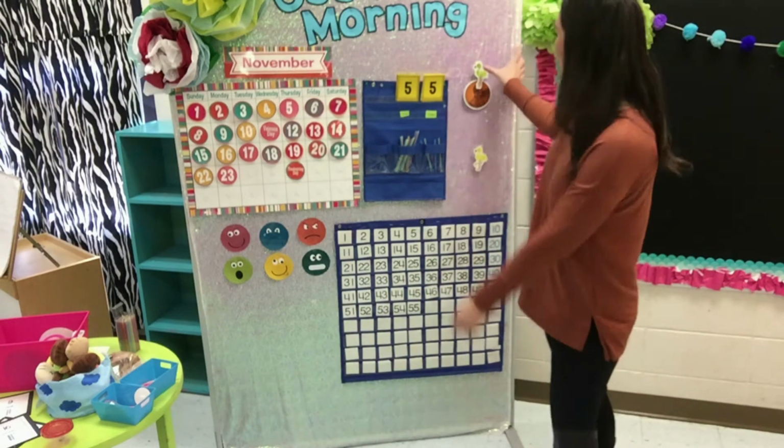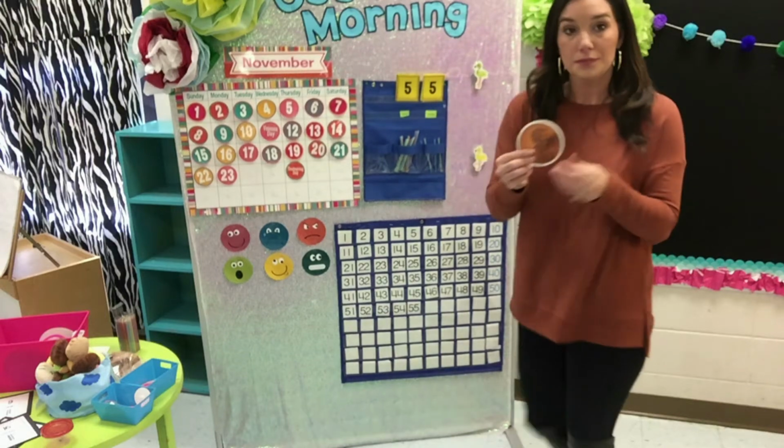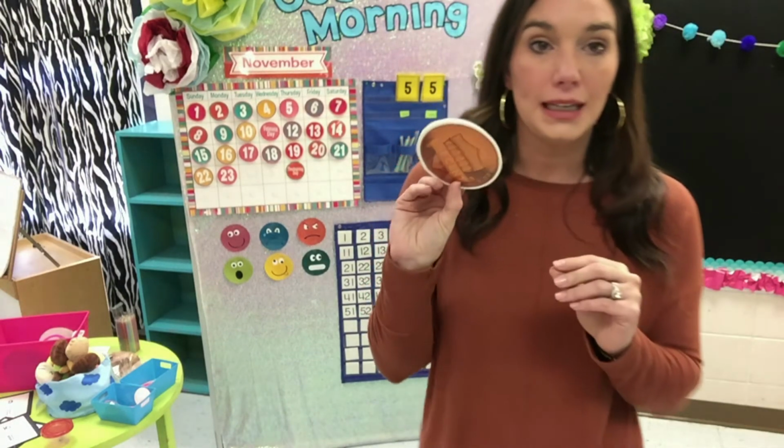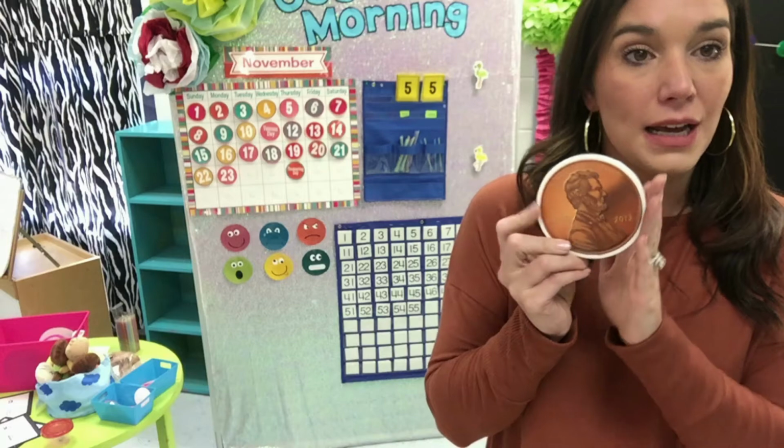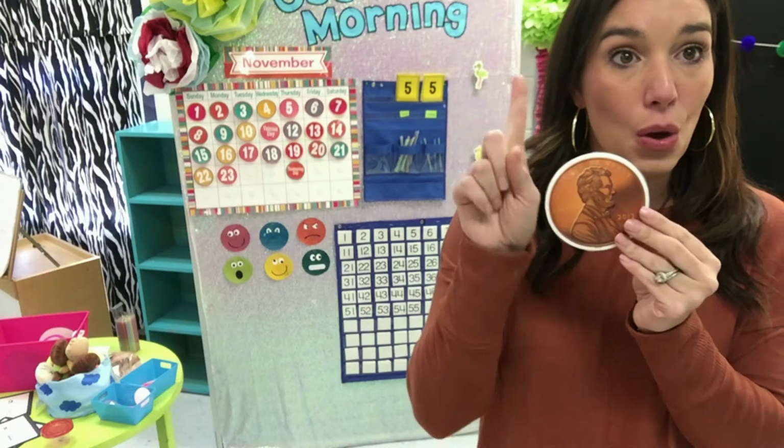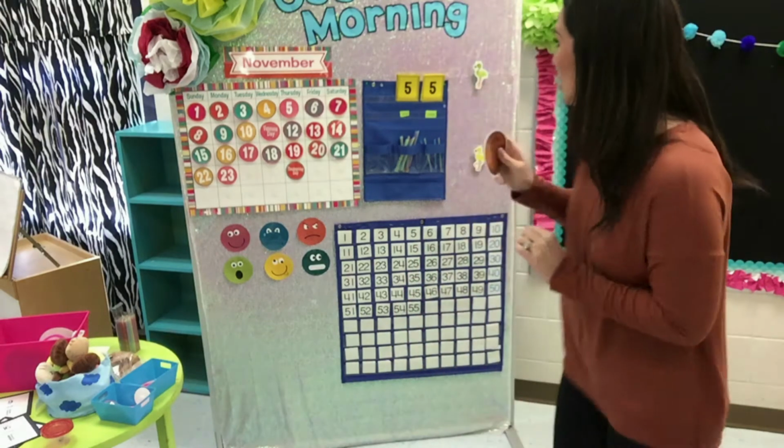All right. Look at our penny. Do you remember our poem? Penny, penny, easily spent. Copper, brown, and worth 1 cent. Just 1 cent.